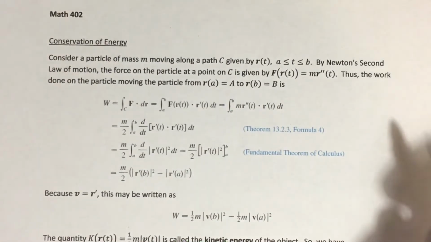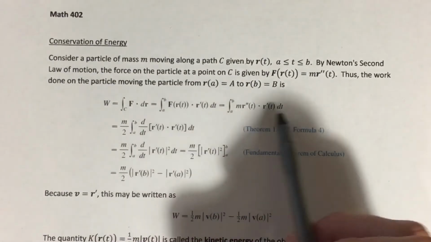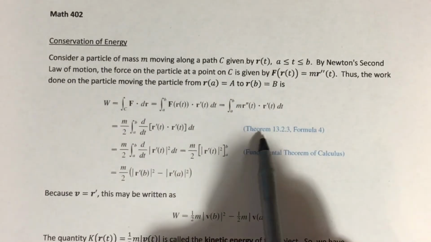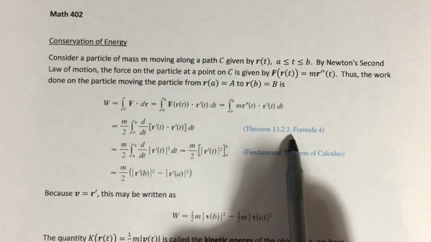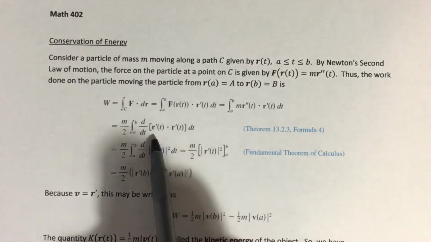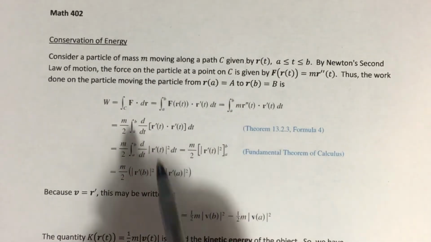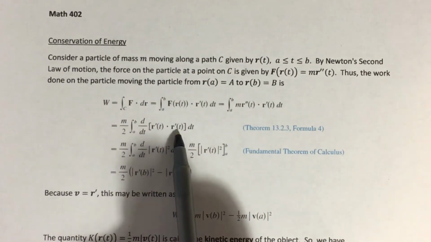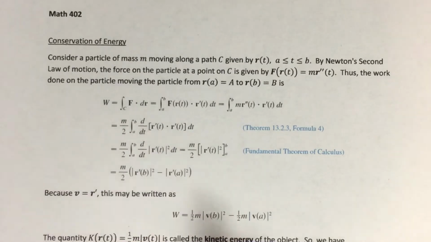Okay. Now we go from this step straight to this step, and it says Theorem 13.2.3, Formula 4, and it may not be immediately obvious where this is coming from. So this is the product rule that we came up with for dot products all the way back in chapter 13. And what I want to do is just on a separate piece of paper work this out and show you why this works.